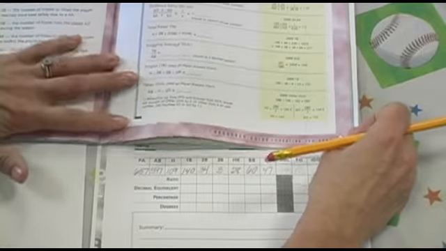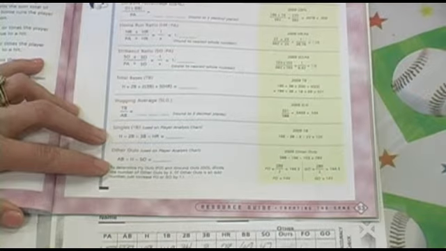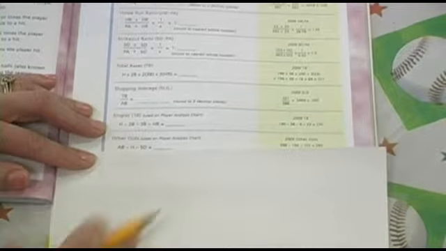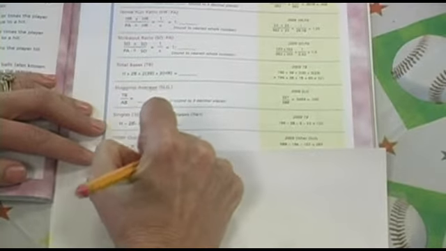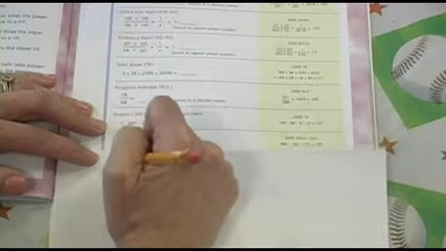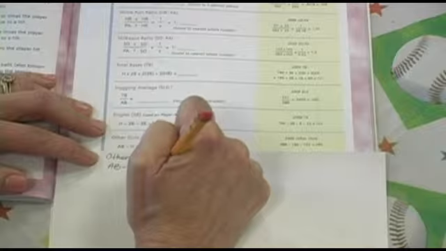So let me show you page 53 here. I'm just going to show you the bottom part because this is all we need. See how it says other outs here? This is the formula that we're going to use in order to calculate our other outs. What I like to do is take a piece of paper and actually write down our formula. So this is our other outs. And the formula says we take the at-bats, we minus the hits, and we minus the strikeouts. And that's going to give us our other outs.